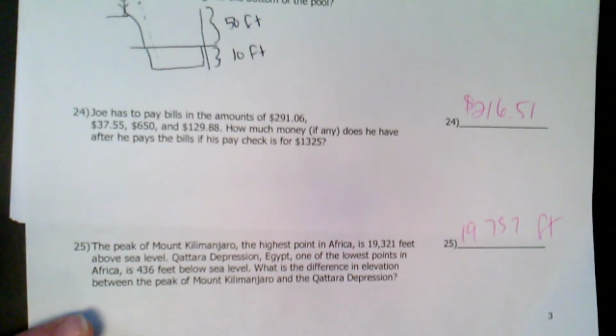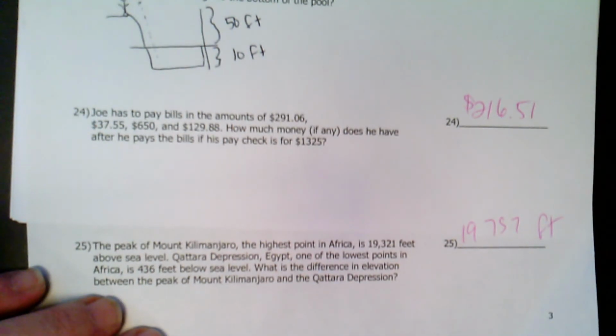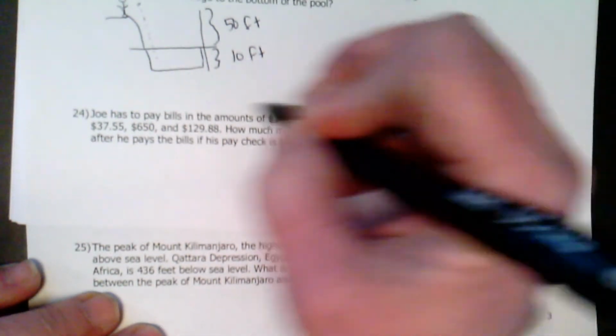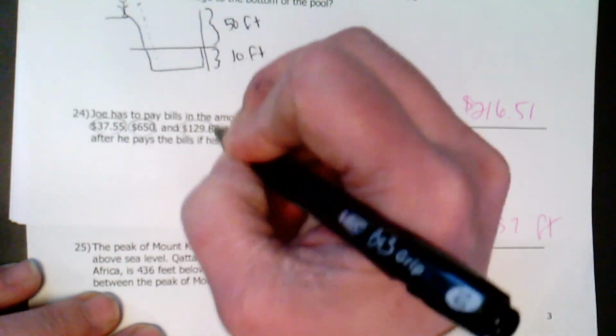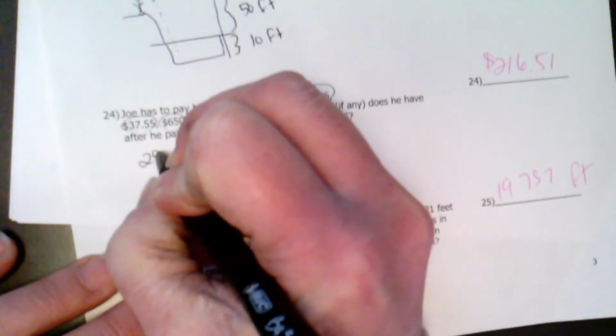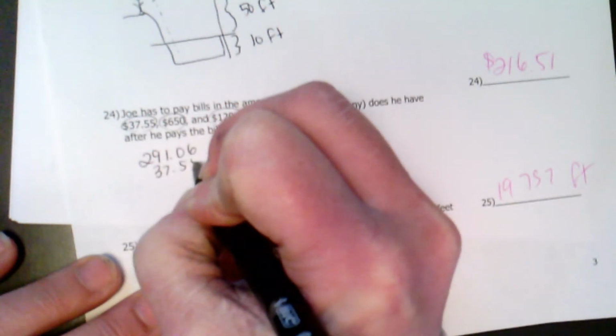Number 24, Joe has to pay bills in the amounts of $291.06, $37.55, $6.50, and $129.88. How much money, if any, does he have after he pays the bills if his paycheck is for $13.25? So we can add all these up first. Just remember to line up your decimals. And I'm just going to do one at a time.